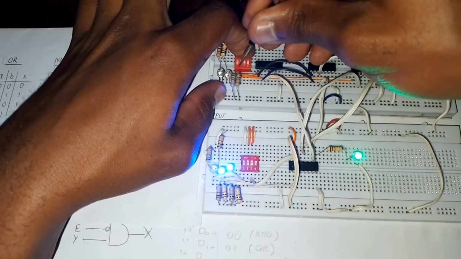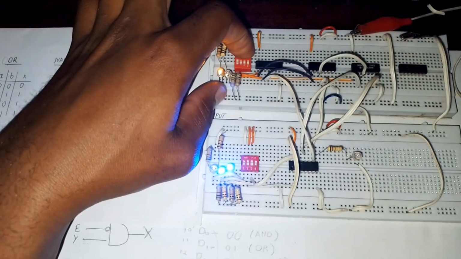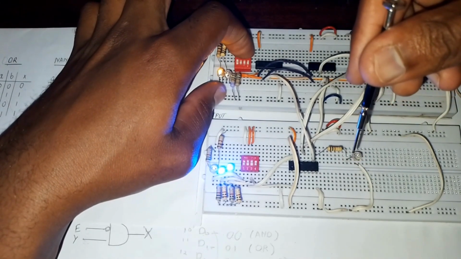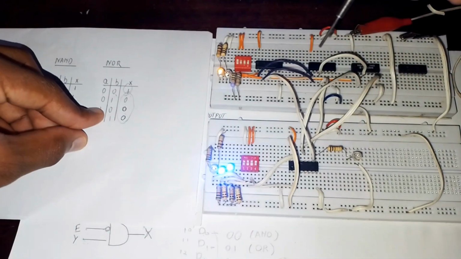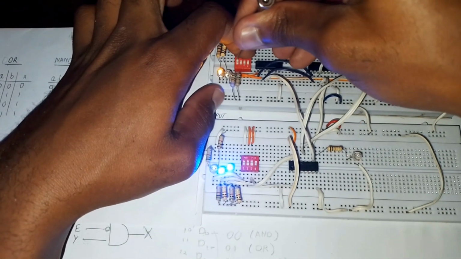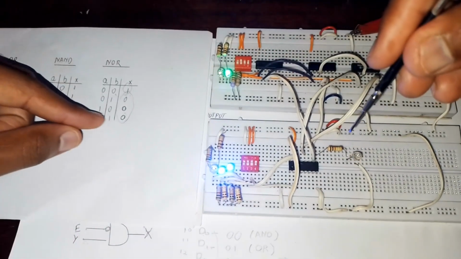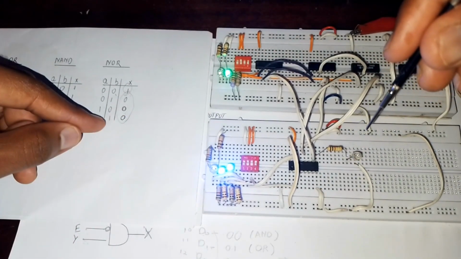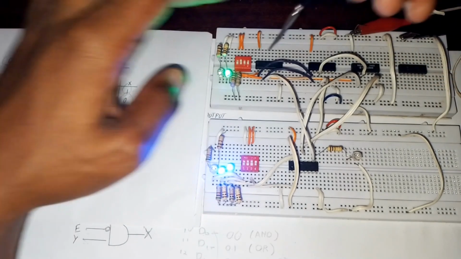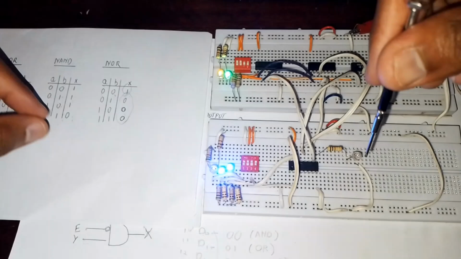So let's put A on, and the output is off. Let's put B on and check. The output is off. Let's put both of the inputs on and check, and the output is off.